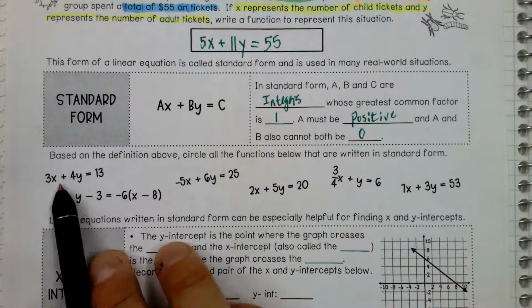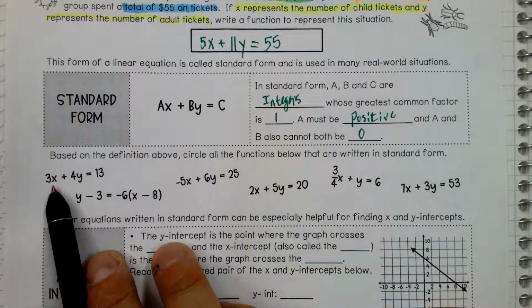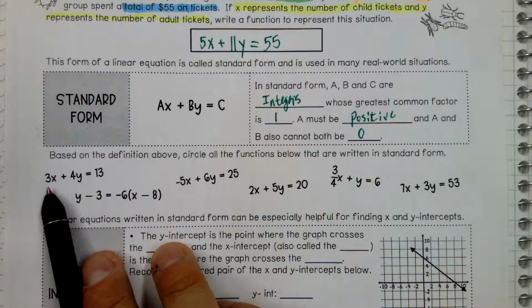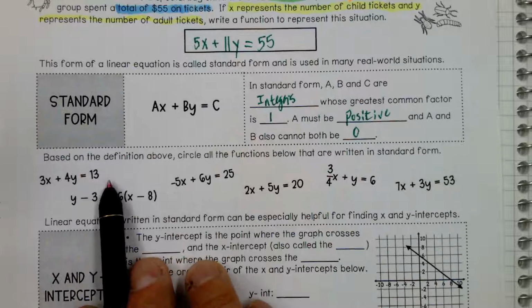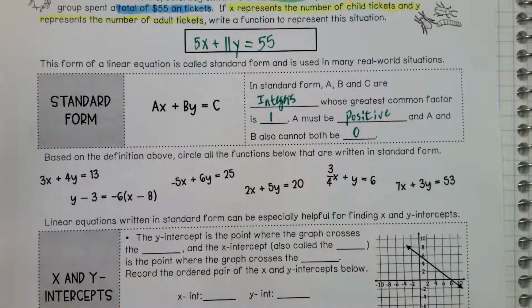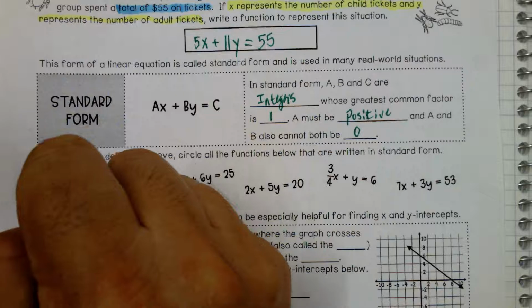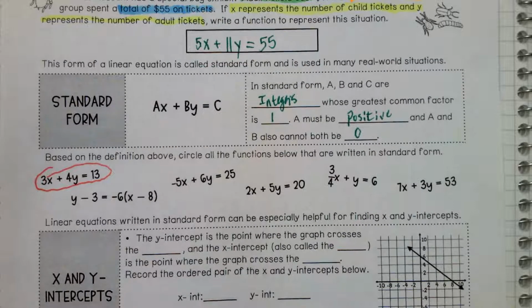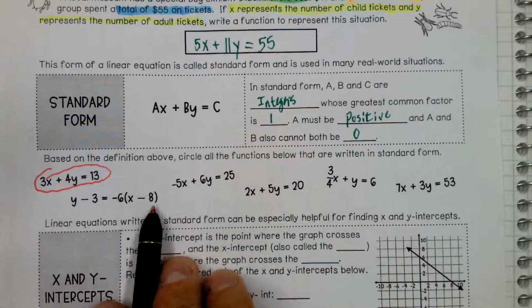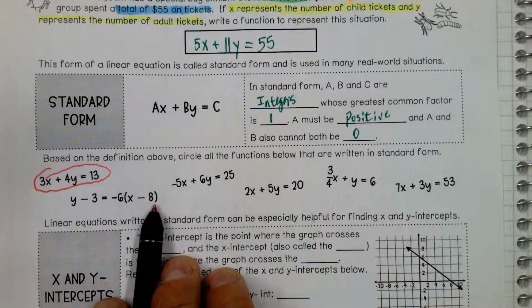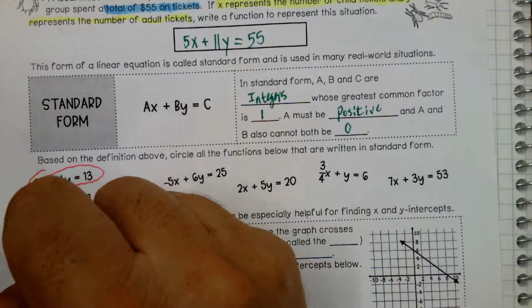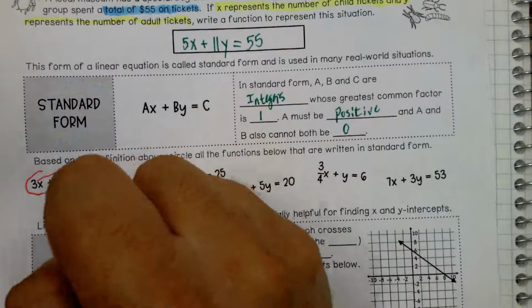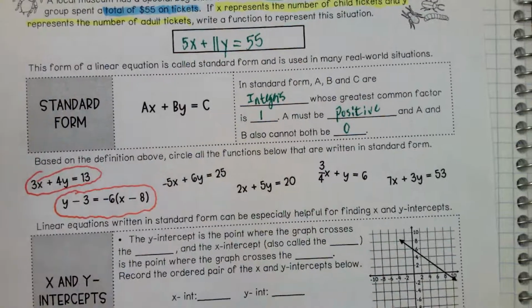I'm going to point and give me a thumbs up if it is standard form, or thumbs down if it's not. Thumbs up or thumbs down? Yeah, this is most definitely a standard form equation. How about this one? This one we're going to revisit in about a week or so.